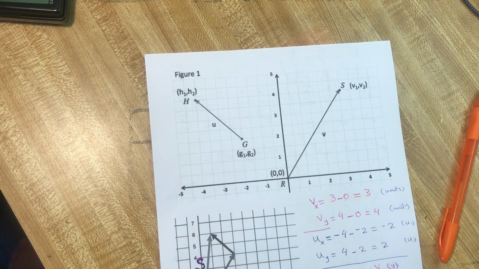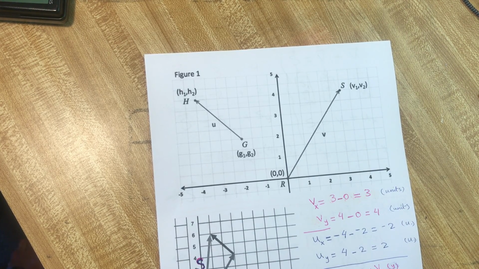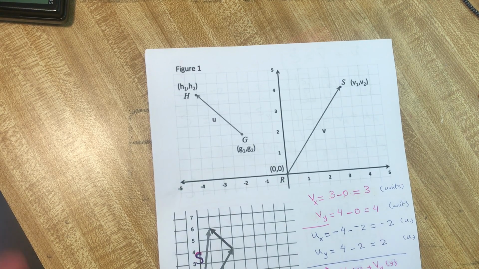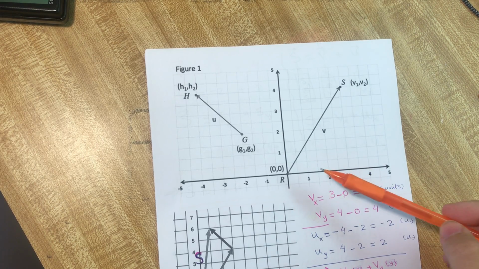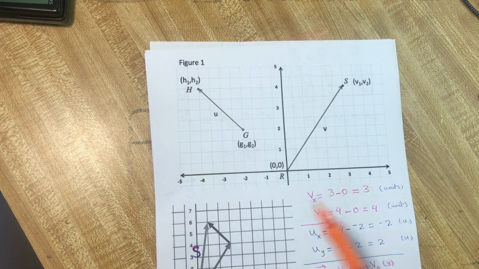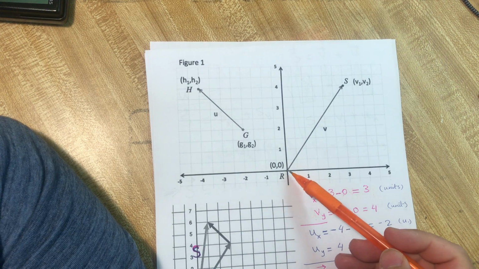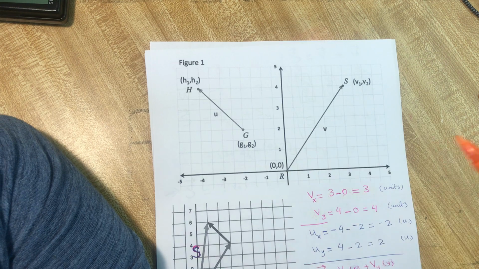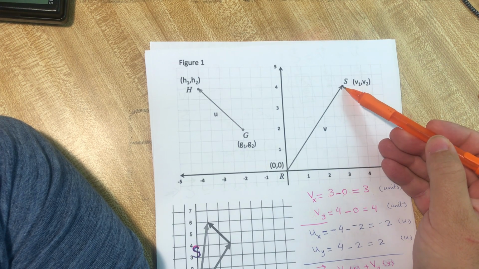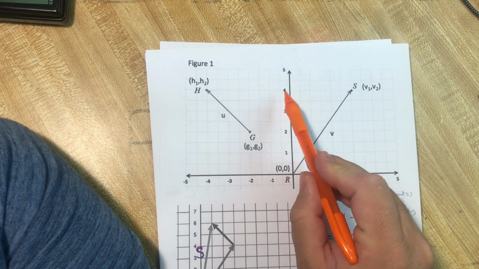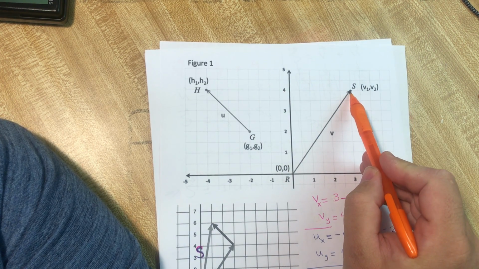Hi students, now we will talk about vector components and how to use these components in some computations. Let us take this example. If we have a vector v and a vector u, the vector v is starting from point 0, 0 and ends at this point S, which is 3 in x direction and 4 in y direction.